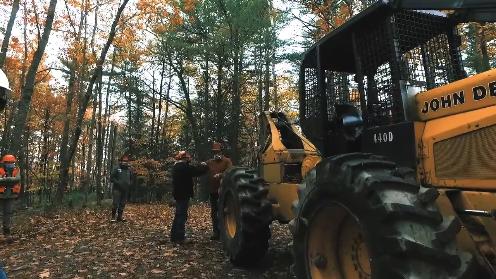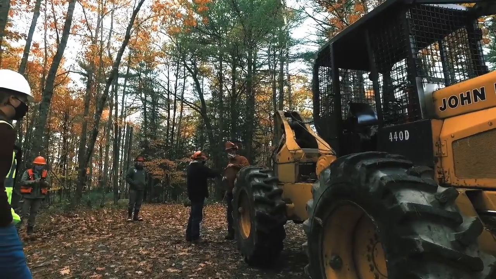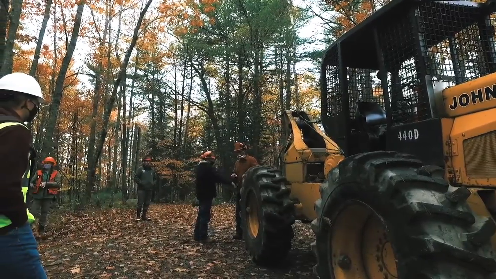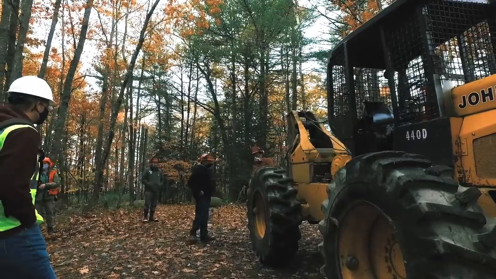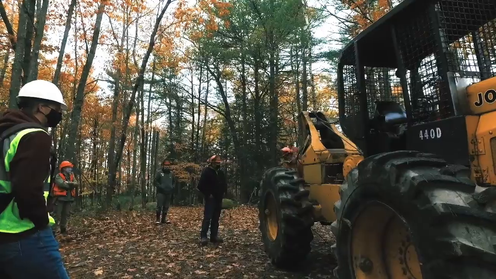Yeah, new demonstration log here. It's kind of dirty. That's all right. Hook it on like that, and then it acts as a slip choker. Picture that. And that'll pull onto the butt of the log and pull it straight up to the machine.